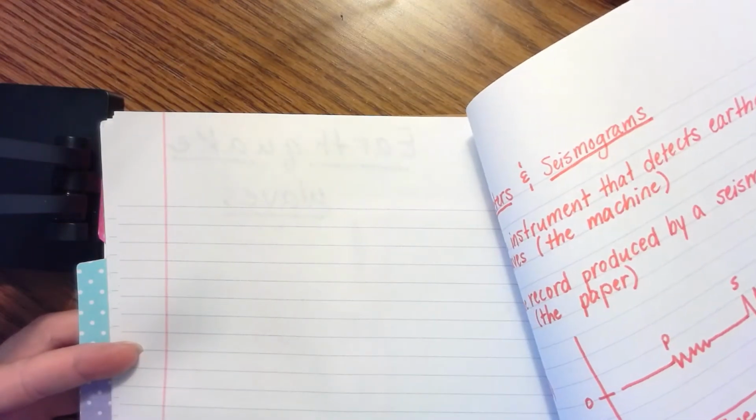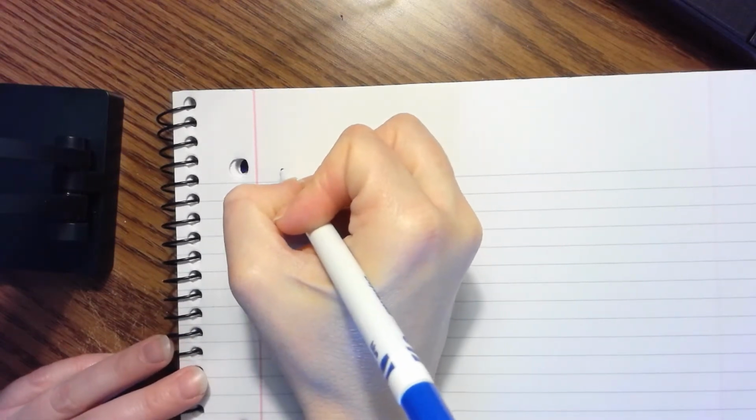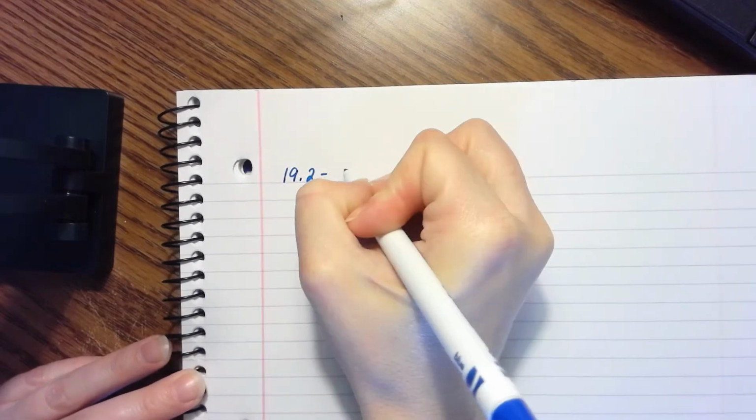Alright, so for this video we're going to be taking notes over pages 536 and 538, which was all about Earth's interior. So how do we know what the Earth's layers are made of and what they're like based on the information that we get from earthquake waves. The last thing that we did in our notebook was the notes about seismometers and seismograms. If you haven't done those notes yet, make sure you do those first. And then today is 19.2, still Earth's interior.